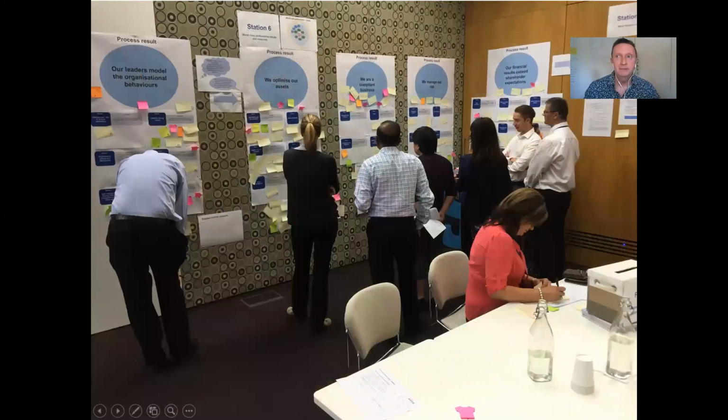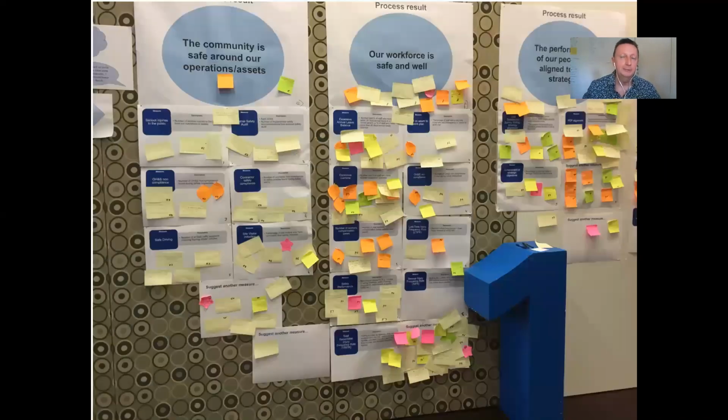The team set up in their conference room. They're the results. These are the measures and the measure names, and people are providing feedback around each one of these measures and each one of these results. And there was a huge amount of feedback collated by the team. What the team then did was collate that feedback and use it to fine-tune the results and measures that they had come up with.